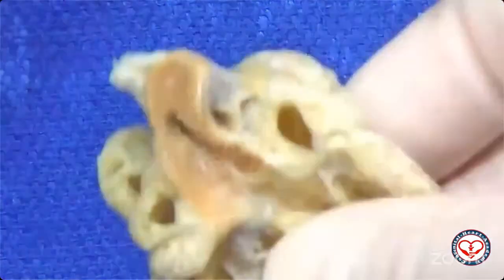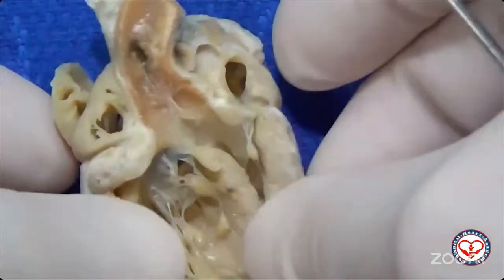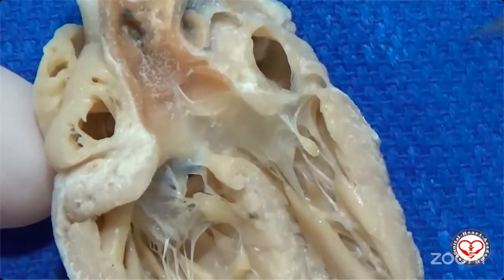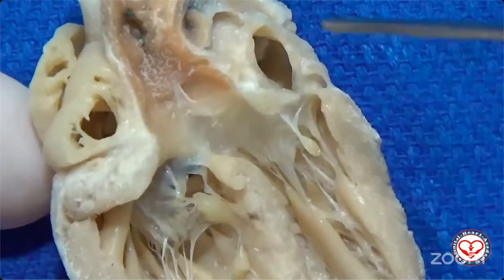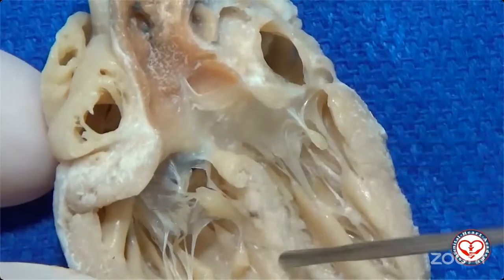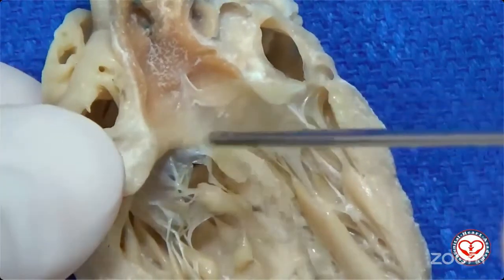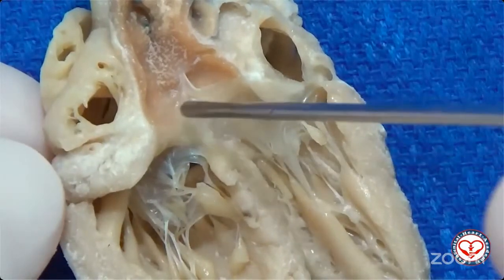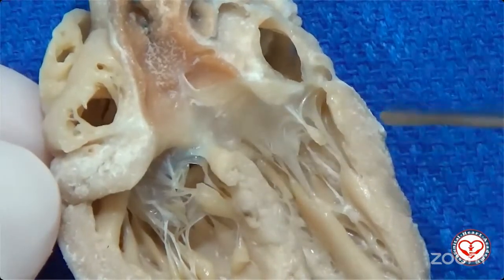If we look at a 4-chamber cut of a specimen that does have Tetralogy of Fallot, we can see the tip of the right atrial appendage, the left atrium, right ventricle, left ventricle, and here's the interventricular septum with the aortic root overriding the interventricular septum and slightly more committed to the left ventricle than the right.